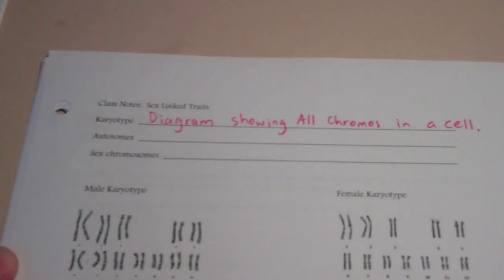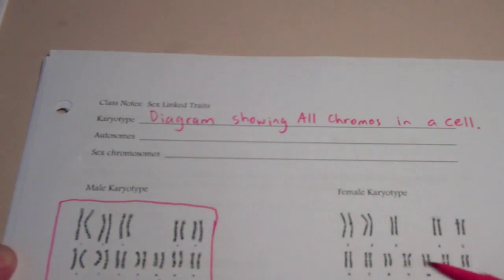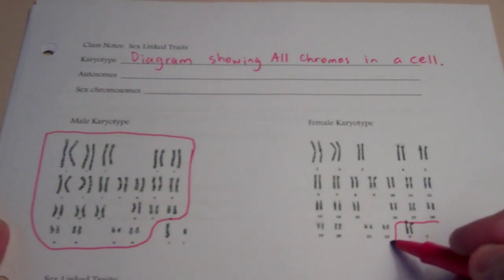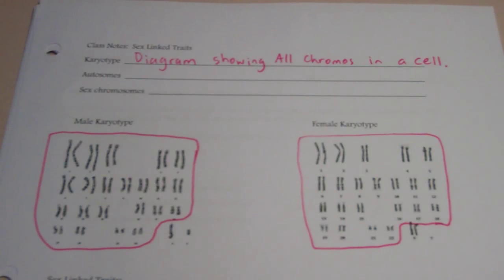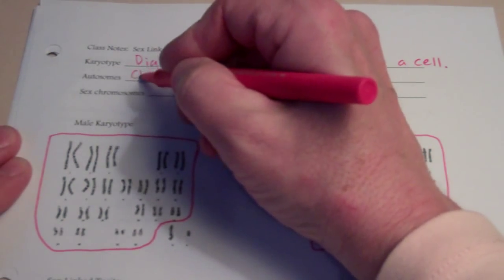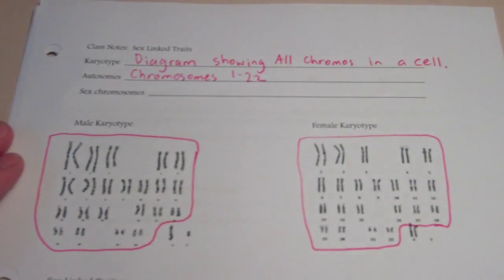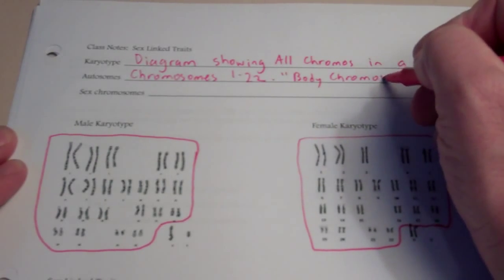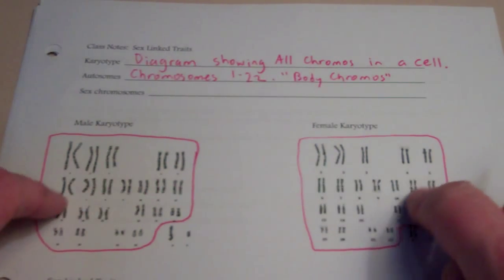Okay, autosomes. What are autosomes? Autosomes are all of these chromosomes on this karyotype that are numbers 1 through 22. So pairs 1 through 22 are called autosomes. These are the chromosomes that basically have genes for your body. They don't have anything to do with whether you're male or female. And we sometimes call them body chromosomes. Males and females both have them. Doesn't matter if you're male or female, you're going to have pairs 1 through 22.